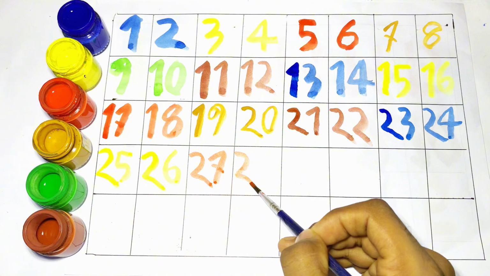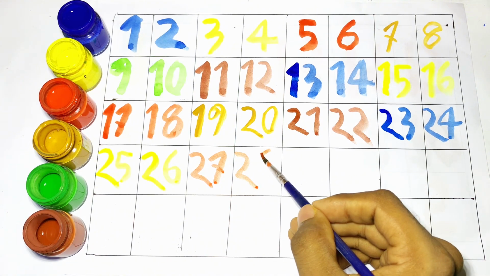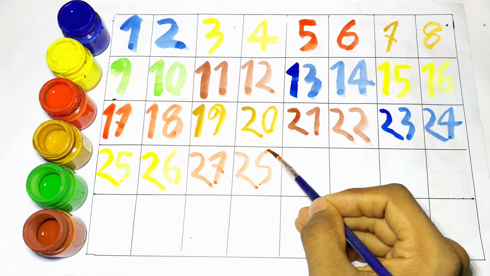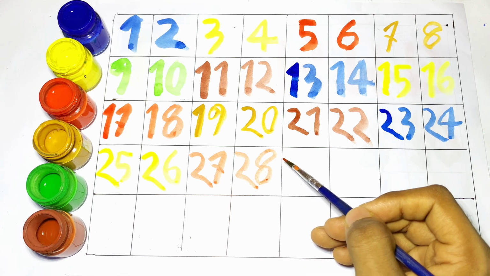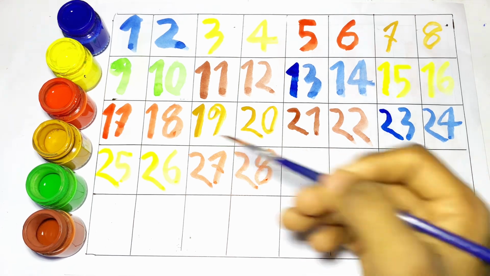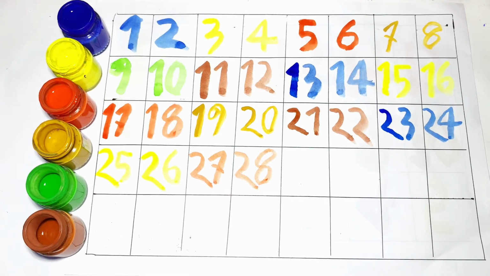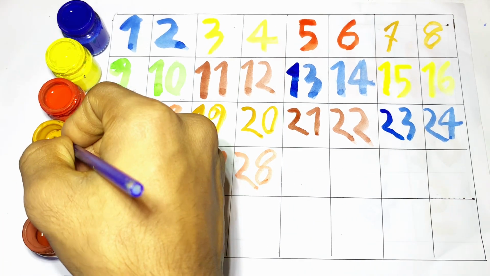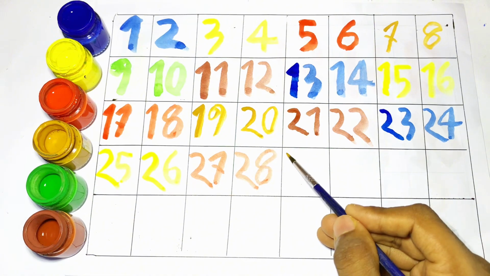28. The number 28, and again use red color. Kids, next 29. The number 29, and here's yellow ochre color.